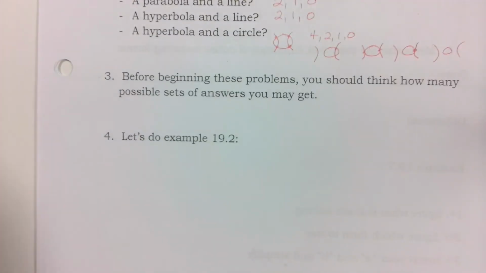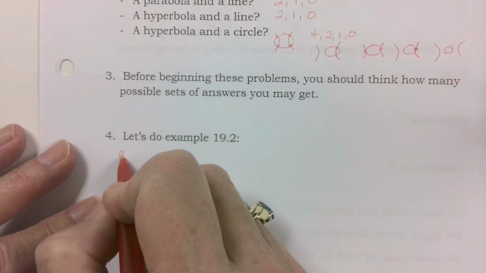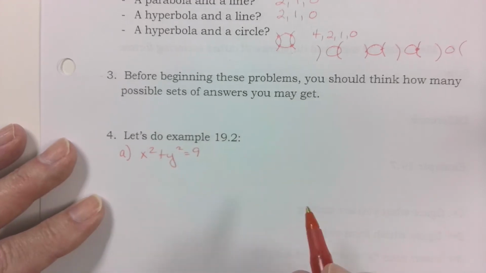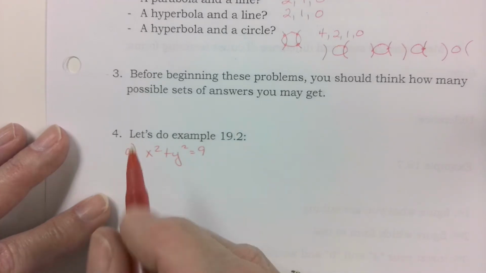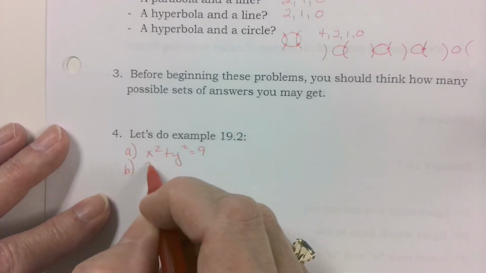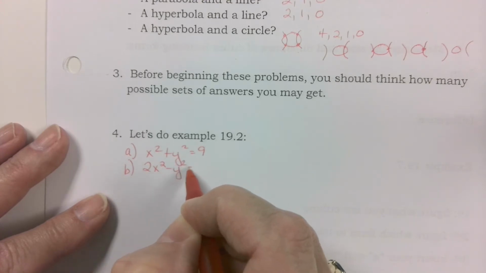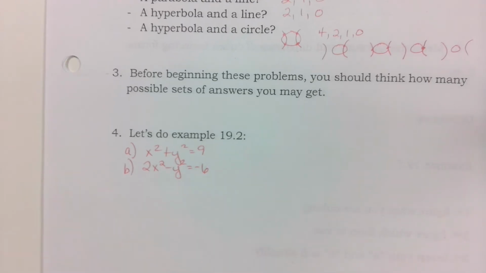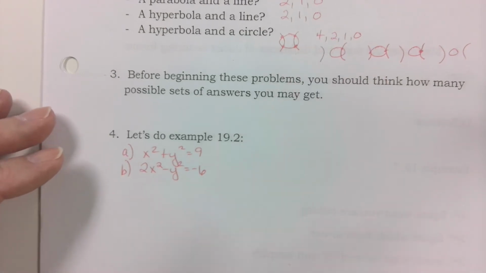So let's do example 19.2 in your textbook. It gives you these 2 equations. The first equation is x squared plus y squared equals 9. They tell you in the book that's a circle. You should become familiar with that. The second one, 2x squared minus y squared equals -6, is a hyperbola. I don't know exactly what it looks like just by looking at this, but I know it's a circle and a hyperbola, so it might have as many as 4 points of intersection.